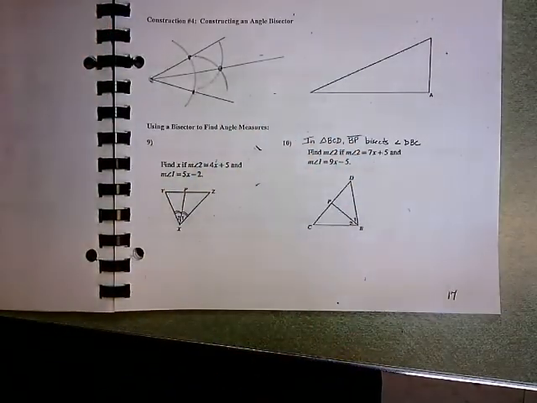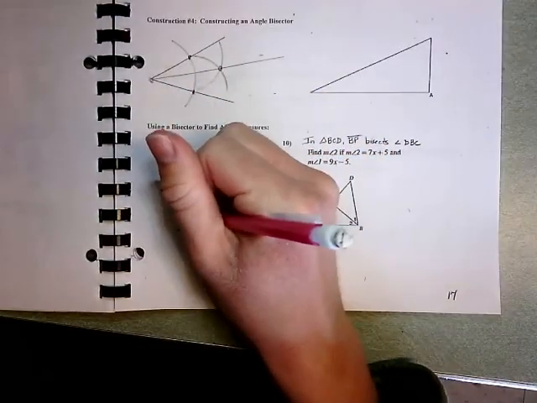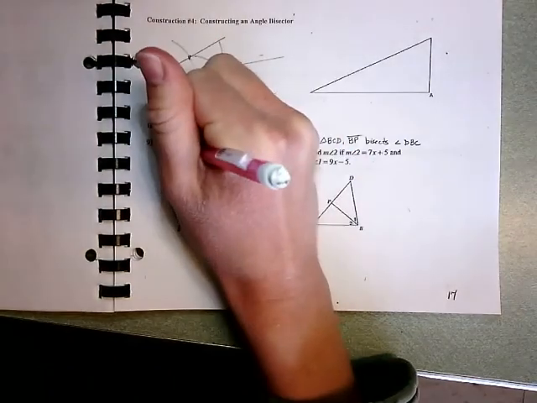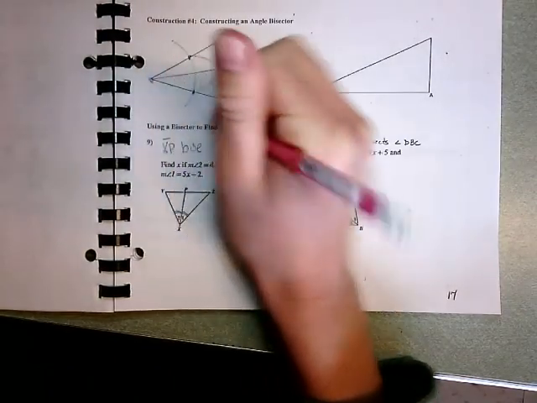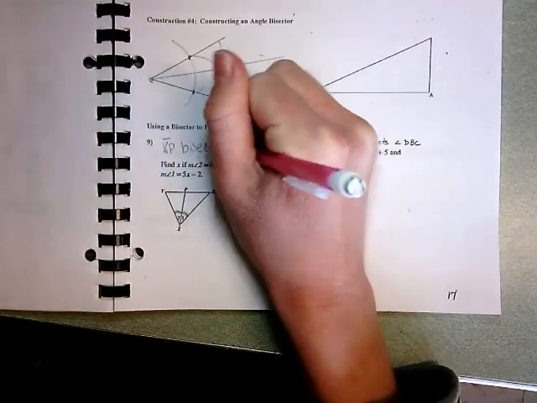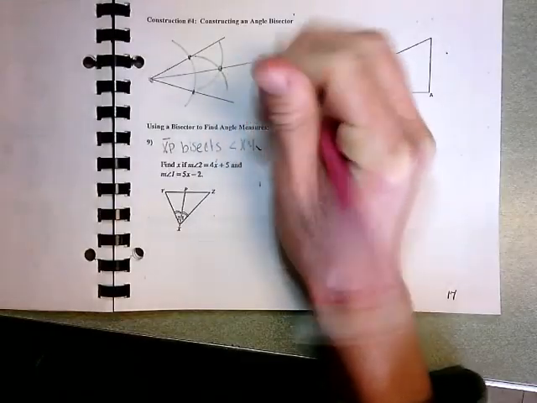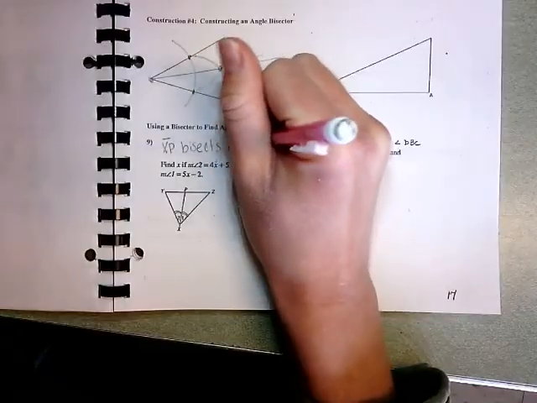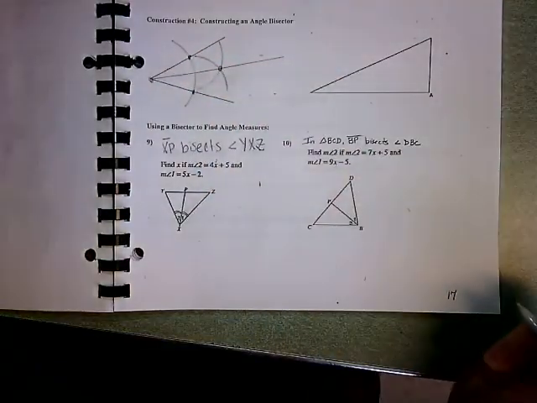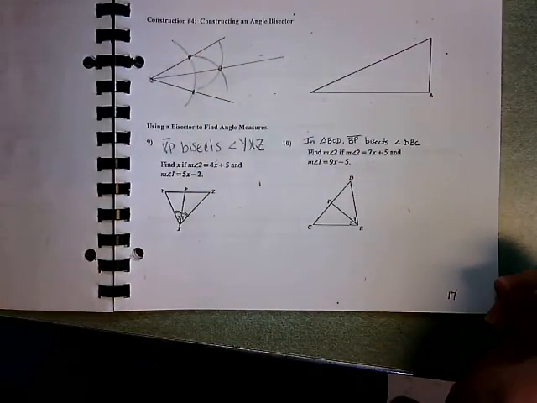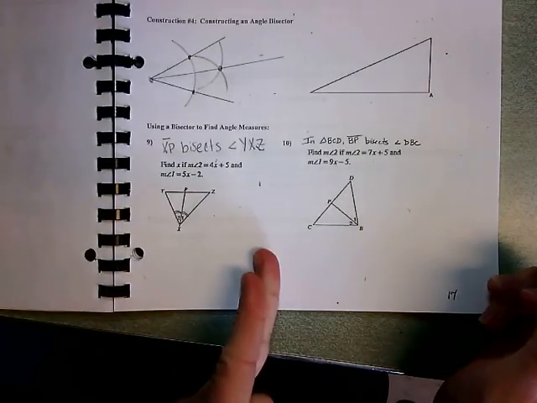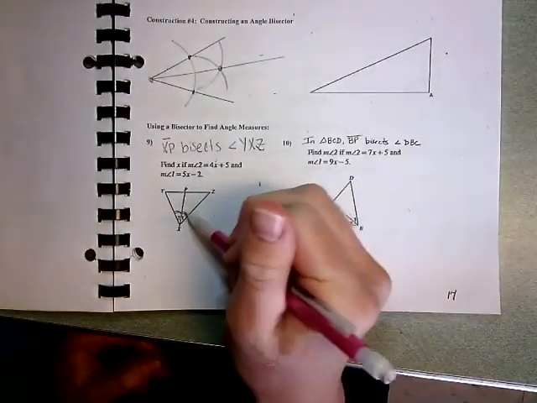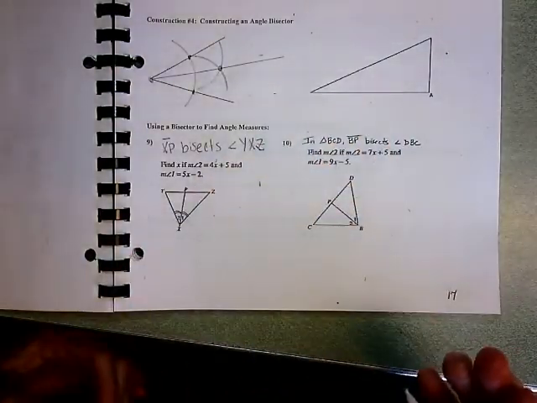So since they are congruent, this segment XP bisects the angle YXZ. Now bisect, remember, cuts something in half. So bi means two, sect means cut. So XP is the angle bisector, it cuts the angle in half.